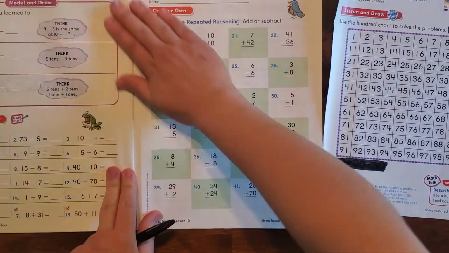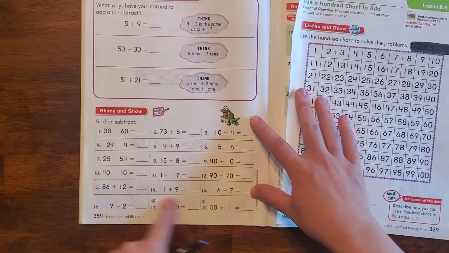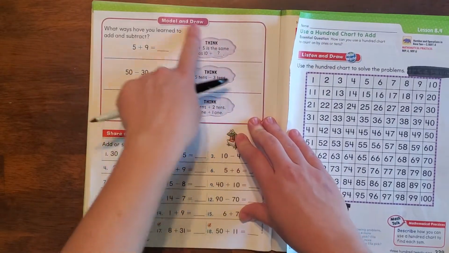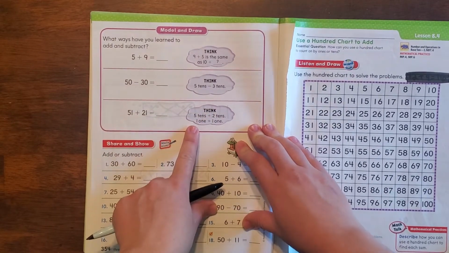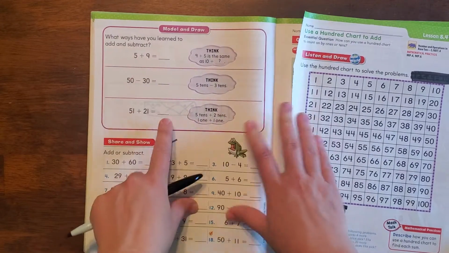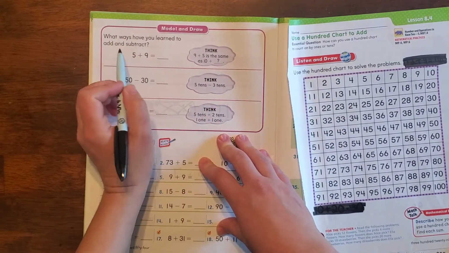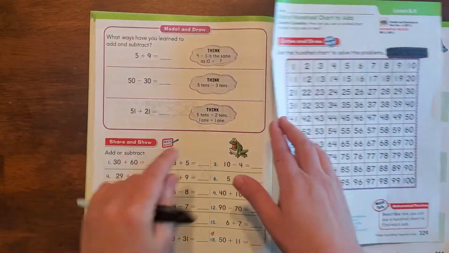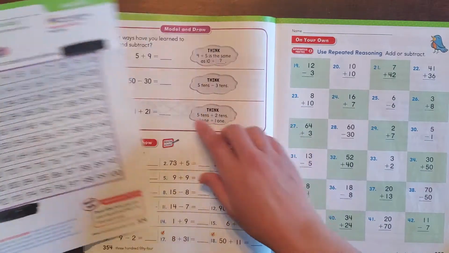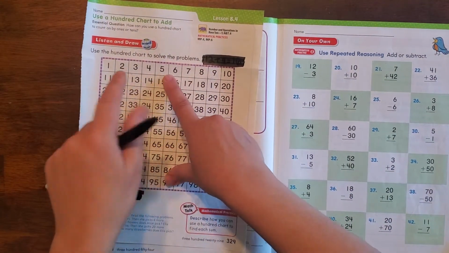Okay, so let's go ahead and turn the page. What we're going to do is a couple of problems from here. I'm not going to do all of them. If we look at the model and draw problem, it shows what are some of the ways you have learned to add and subtract. So if we're going to solve 5 plus 9, for this kind of problem, I like to just count on using your number chart or your fingers. So let's start with our number chart. We'll start at 5, and then we're going to add 9 more.